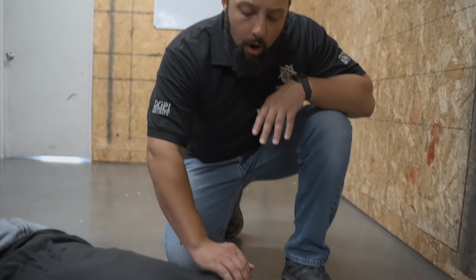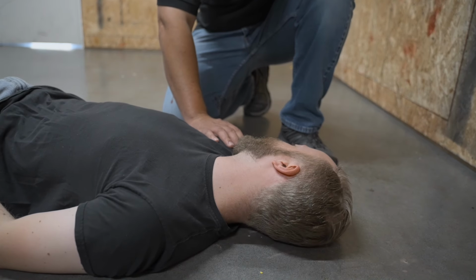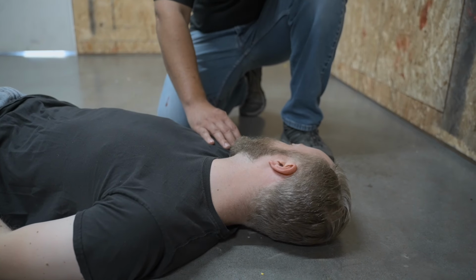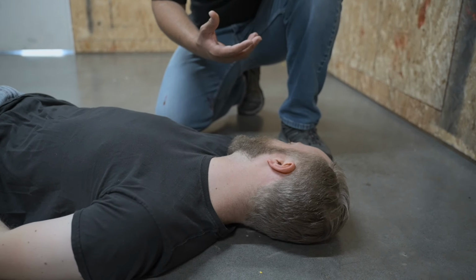Okay, so it takes away from me actually being able to stabilize the neck and the spine the way I want to, and he might start causing a little bit more damage to himself. So the best thing I want to try and do is always just keep my hand here. So if he tries to sit up, I can give just a little bit of pressure to let him know I need him to lay back down for me. And then of course, just try and talk to him as best as I can.